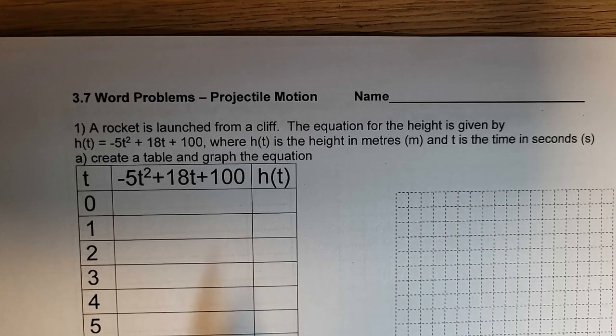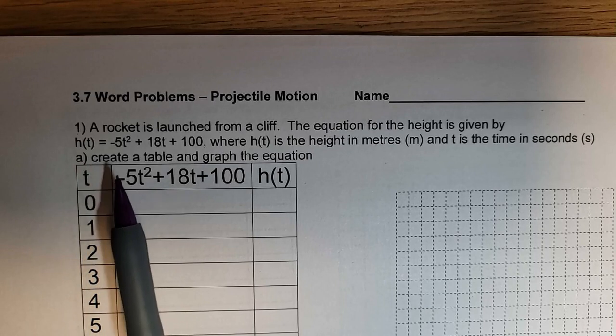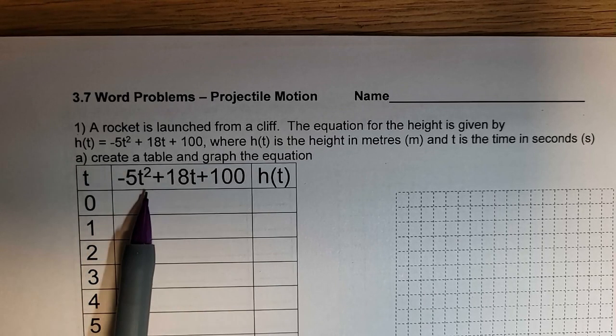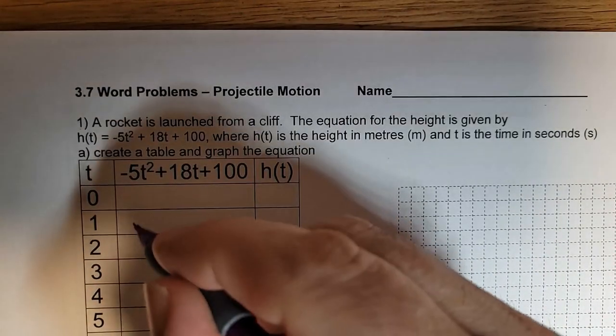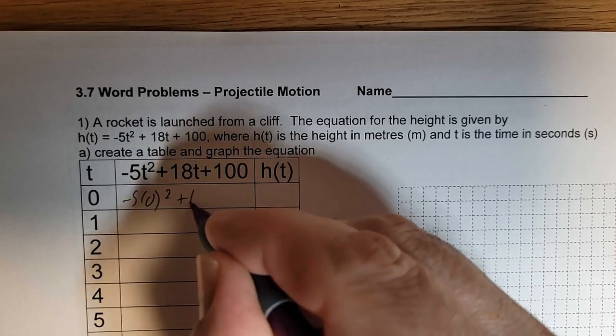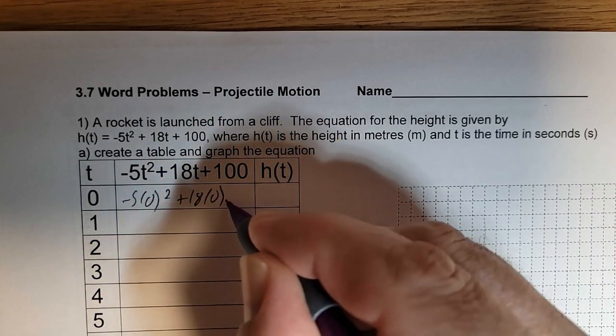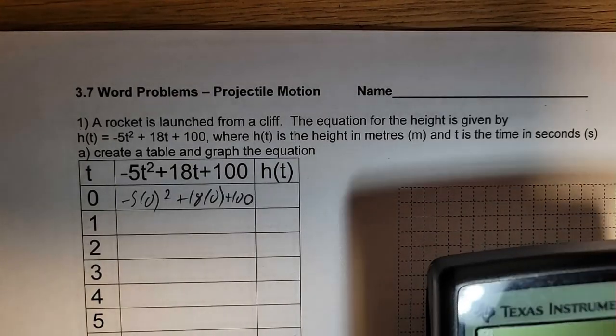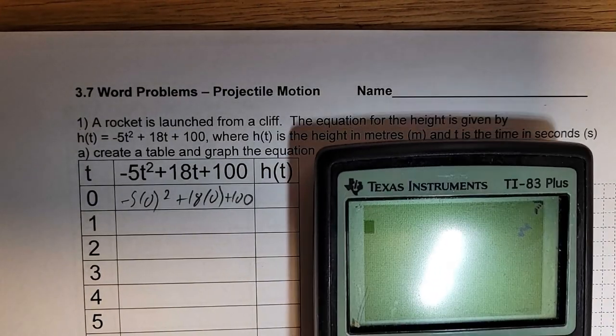I'll do one question, you do another. So start off, create a table. I've already put the equation here that we're going to use, and now we just plug in the value. -5(0)² plus 18, we put a 0 where the time is, plus 100. We write all those in. We get our nifty little calculator.